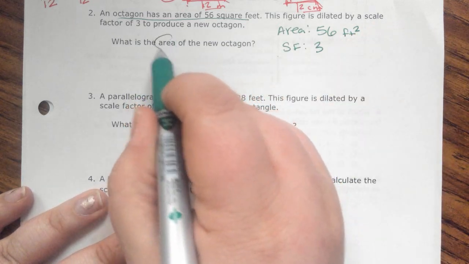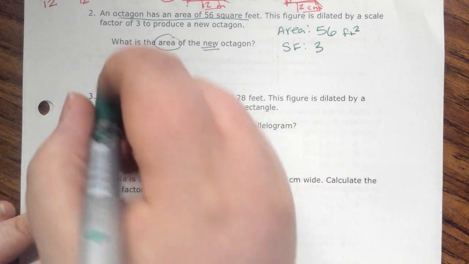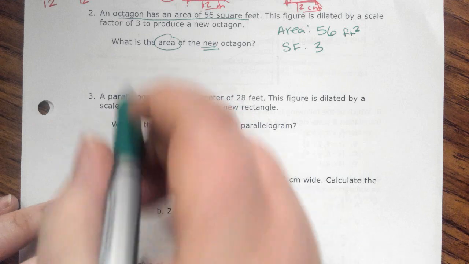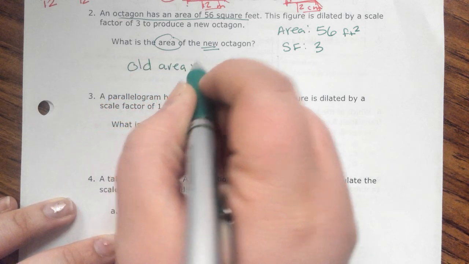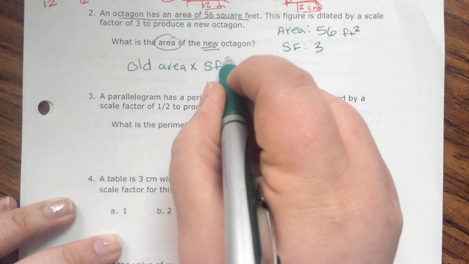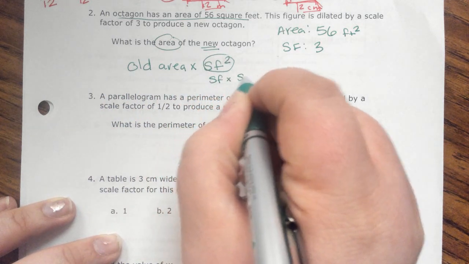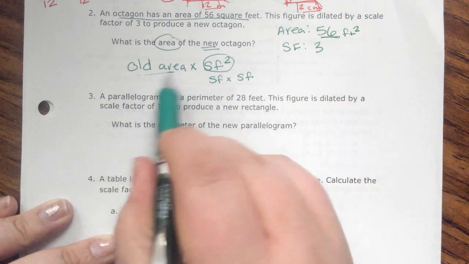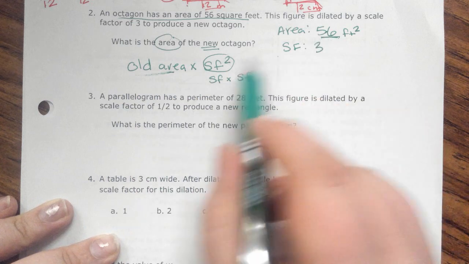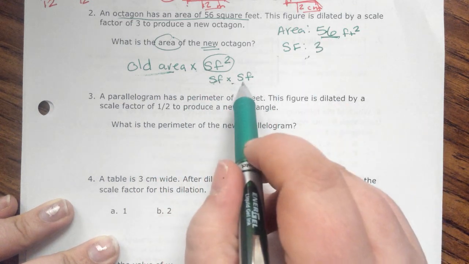And it wants to know the area of the new octagon. Using my cheat sheet, I know that the new area is just going to be the old area times the scale factor squared. That's just the scale factor times the scale factor. You know the old area is 56 times the scale factor again.